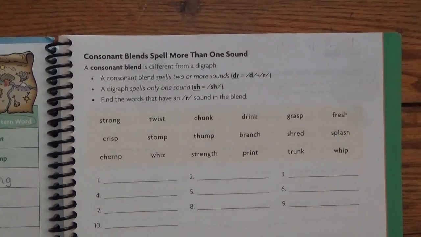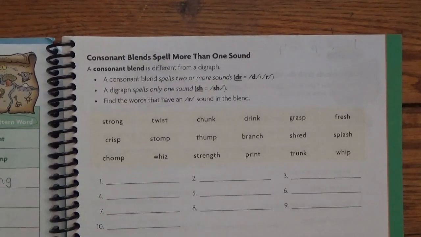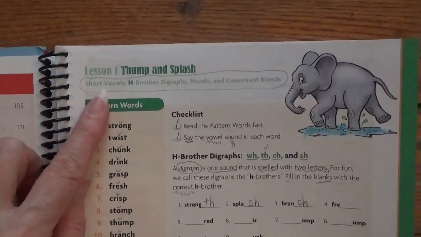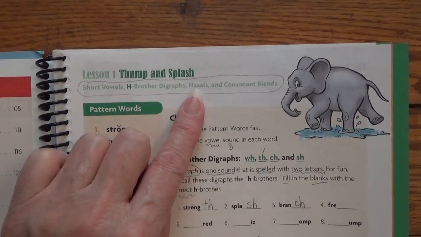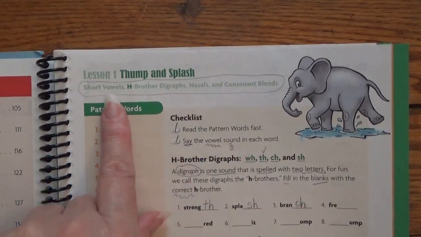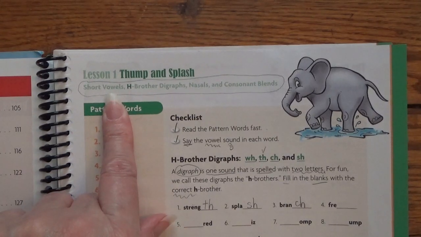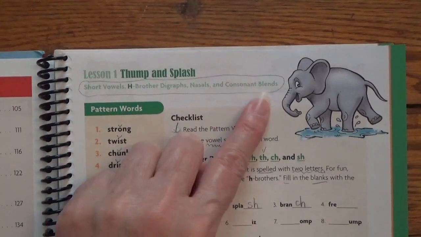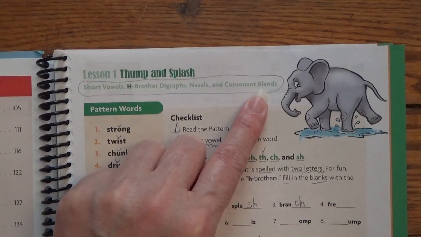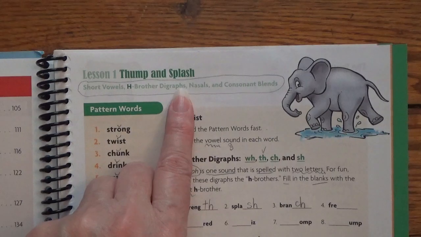Good morning, scholars. Today we're going to work on the third page of our first lesson, which was all about short vowels, digraphs, nasals, and consonant blends. Short vowels, you're really good with those already. A, I, a. Blends, we blend words together. Blends actually has a blend in it, so that's pretty cool. And digraph has a digraph in it.